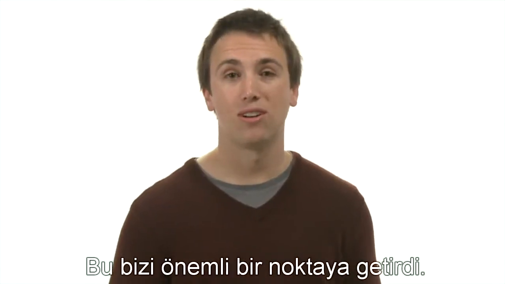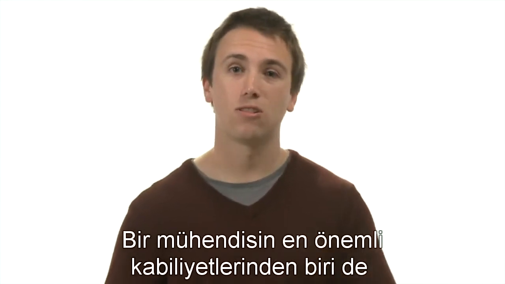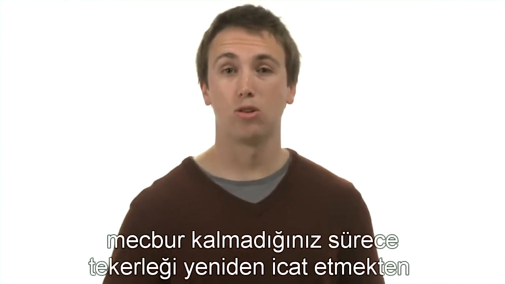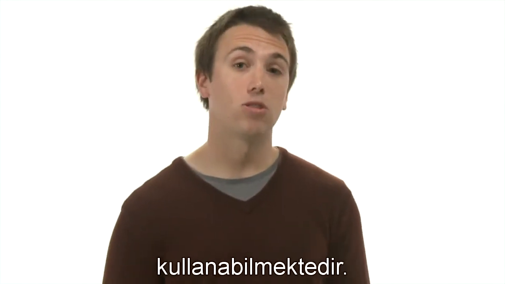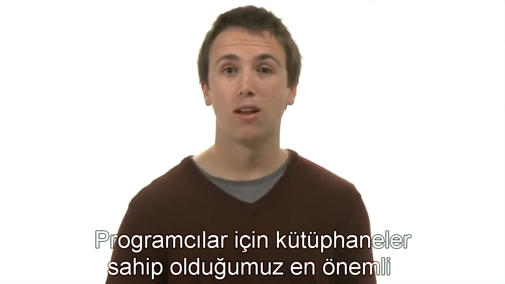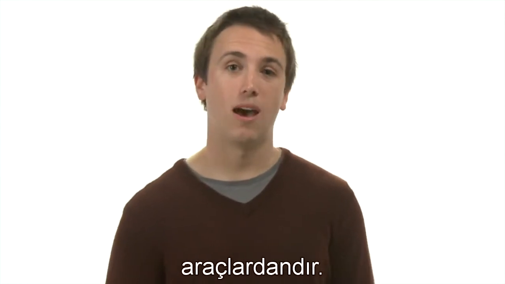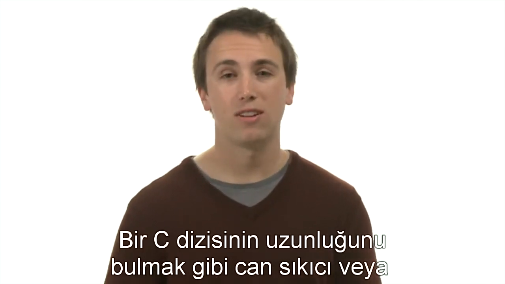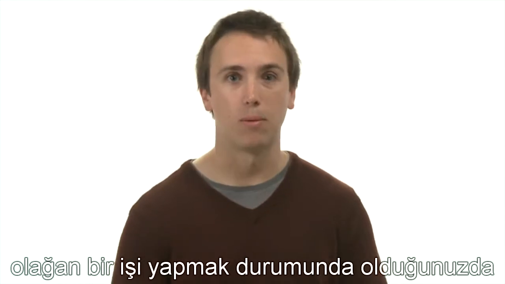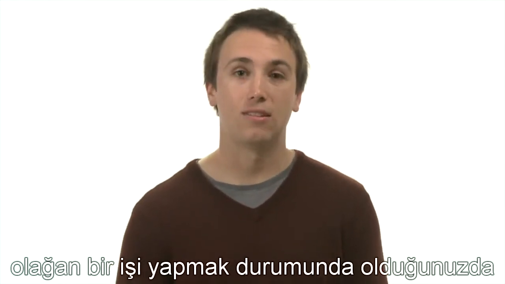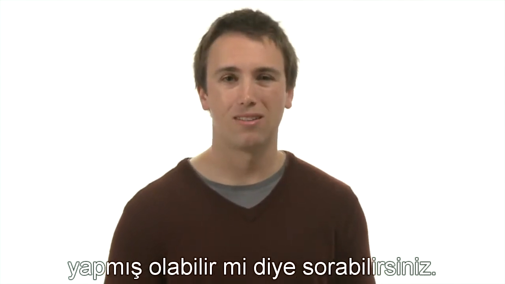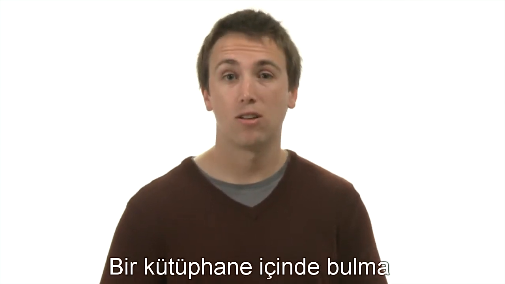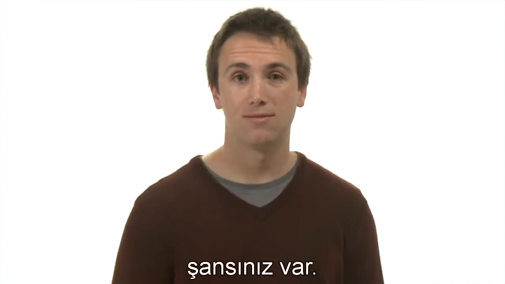This brings us to an important aside. One of the essential skills of engineering is knowing the tools available in your toolbox so that you can use them and avoid reinventing the wheel unless you have to do so. As programmers, libraries are one of the most important tools we have. When you find yourself facing a task that seems tedious or commonplace, like finding the length of a C string, you should ask yourself if it might be the case that someone's already done the same thing before. Chances are that you could find some help within a library.